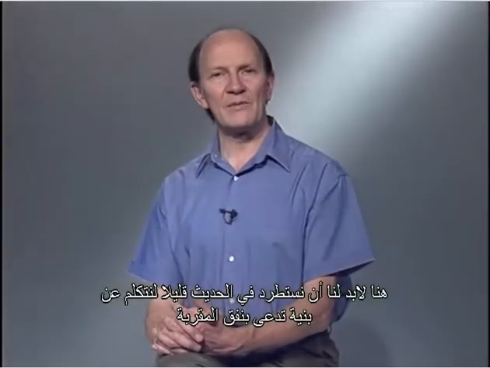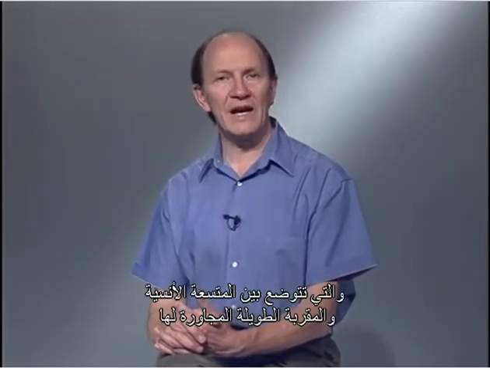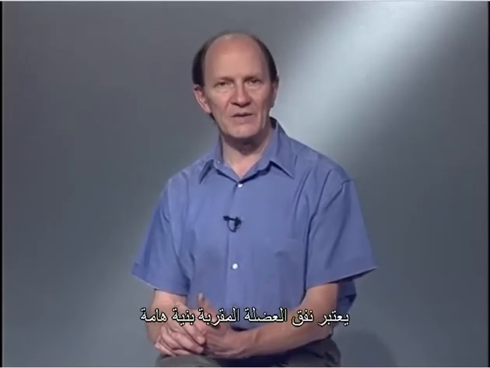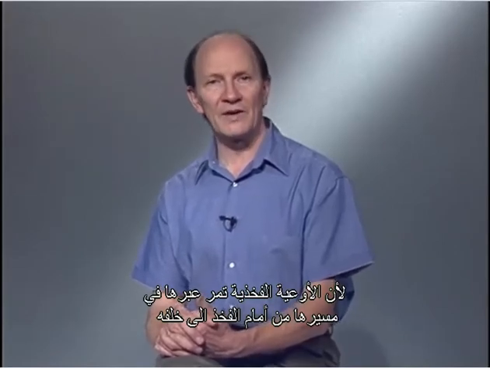We need to digress for a moment to look at a structure called the adductor canal, which lies between vastus medialis and the adjoining adductor longus muscle. The adductor canal is important because the femoral vessels run through it in their course from the front of the thigh to the back.